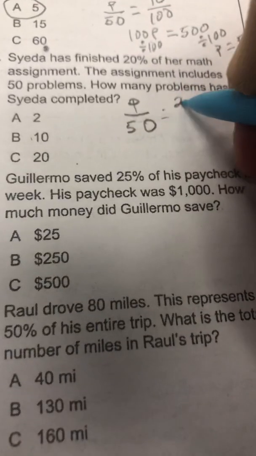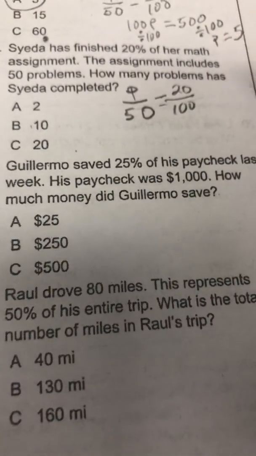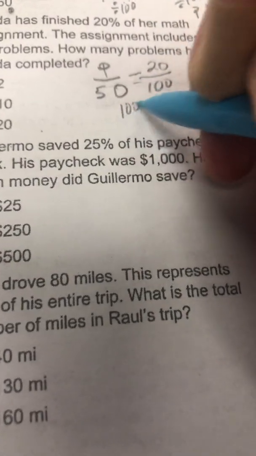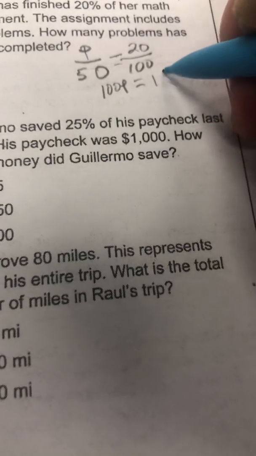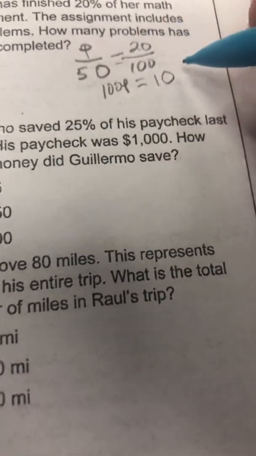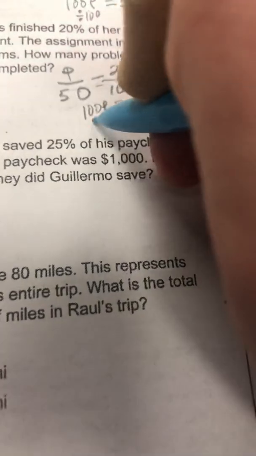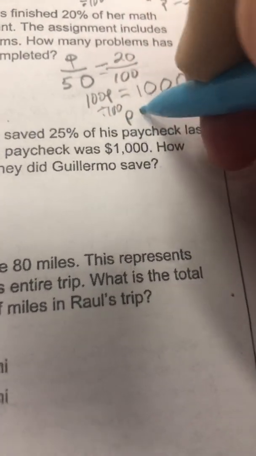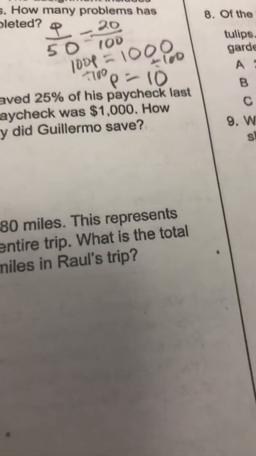Percent equals percent over 100. So I'm going to cross multiply again, and I'm going to get 100p equals 1,000. I'm going to divide both sides by 100 to get p by itself, and I will get 10.